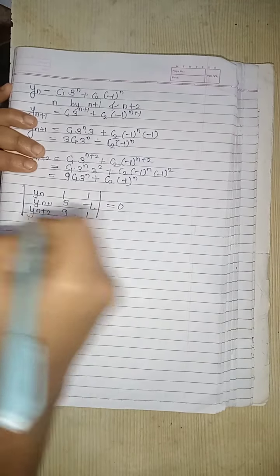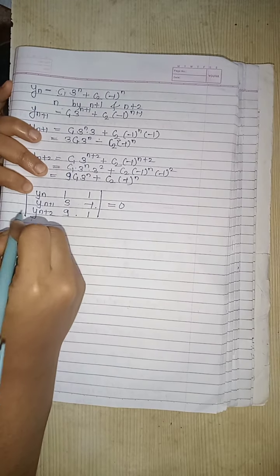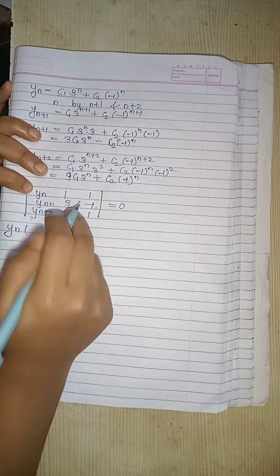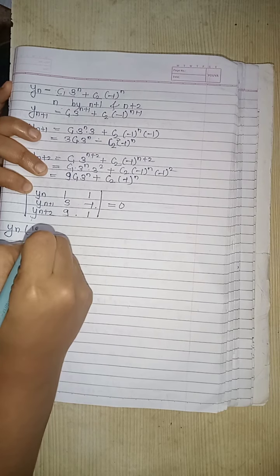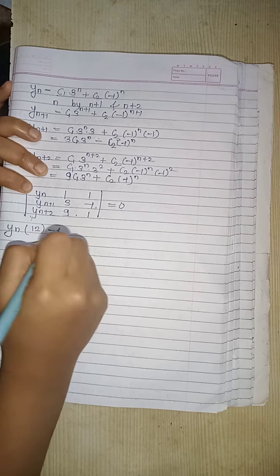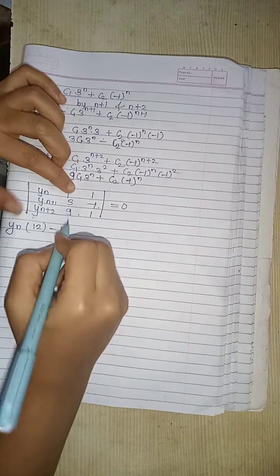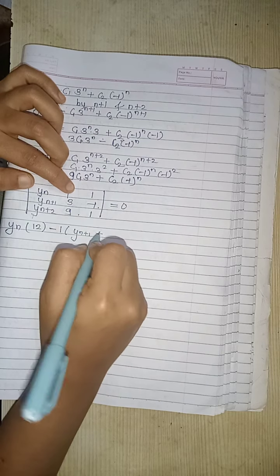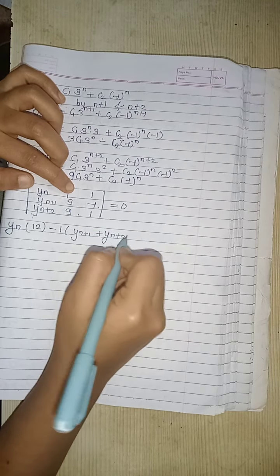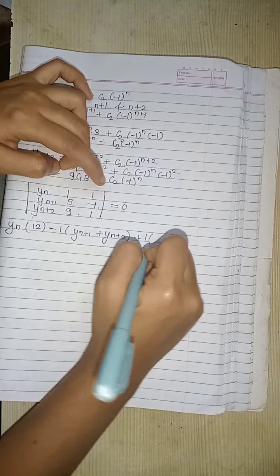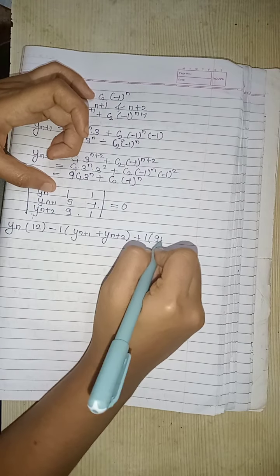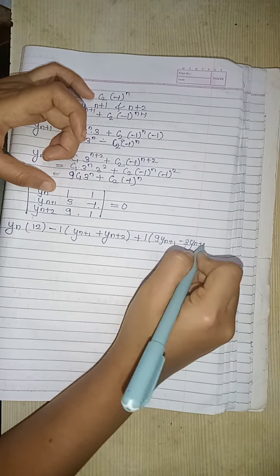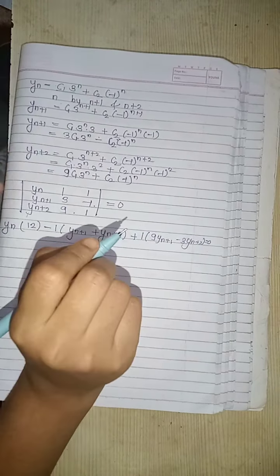Now we need to solve this. Expanding, yn into 3 minus of minus 9, so plus 9, which directly gives 12, minus 1 into yn plus 1 minus yn plus 2, plus 1 into 9yn plus 1 minus 3yn plus 2, equals 0.